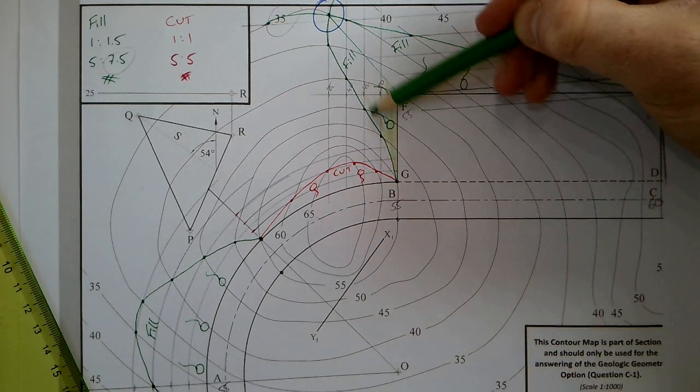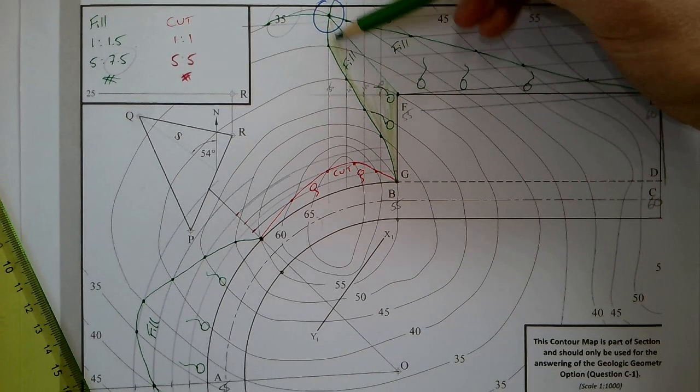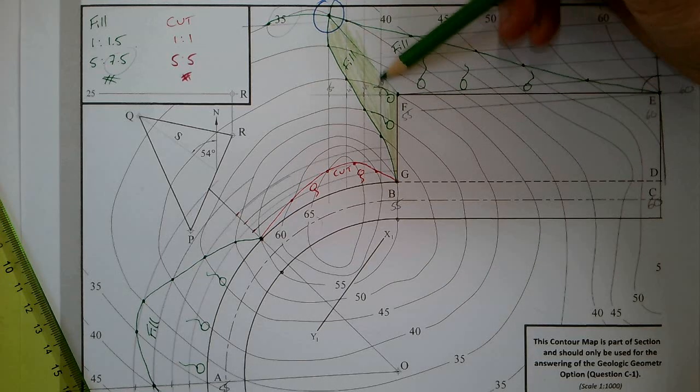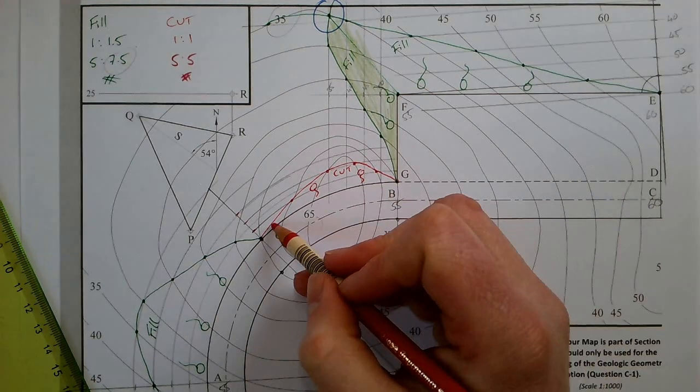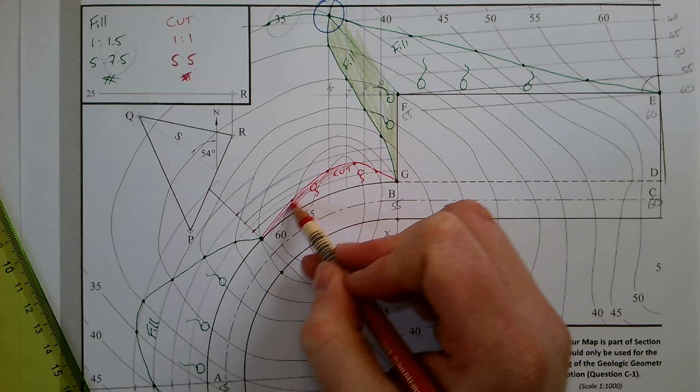So I'll shade the green part for fill in green like that. I have a red one then, so I'd shade in the cut like that.